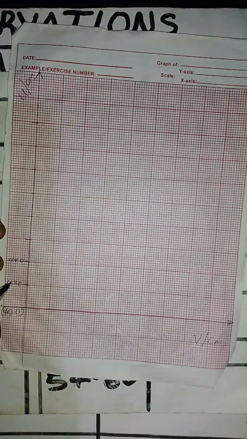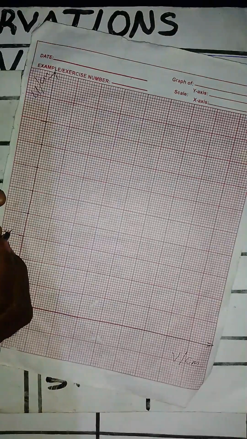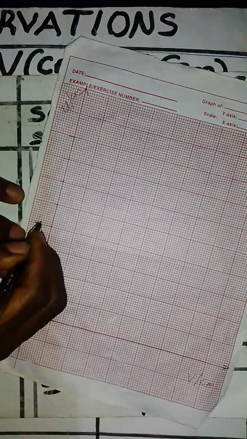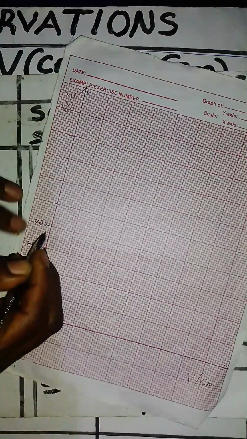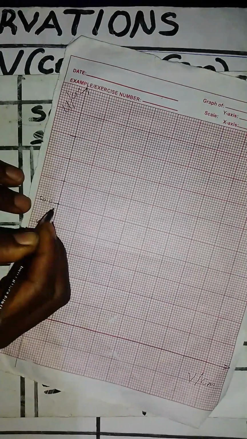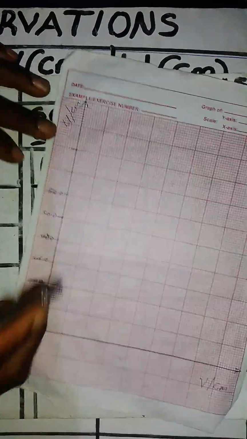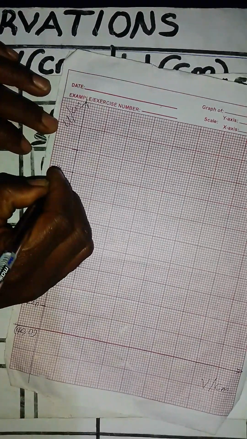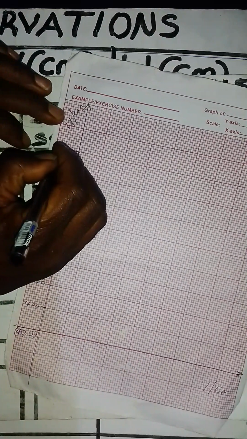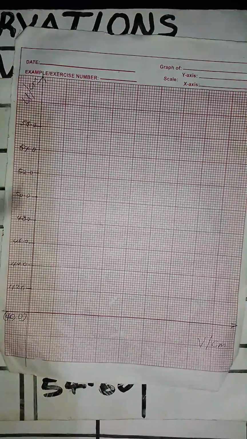So here is 40, here is 42.0, 44.0, 46.0, 48.0, 50.0, 52.0, 54.0, and 56.0. That's what we have on this vertical axis.